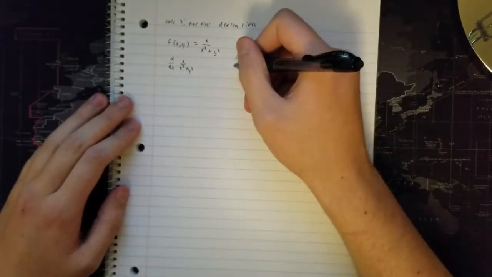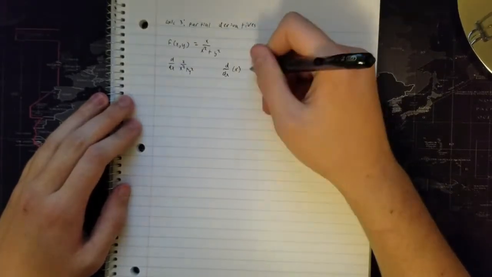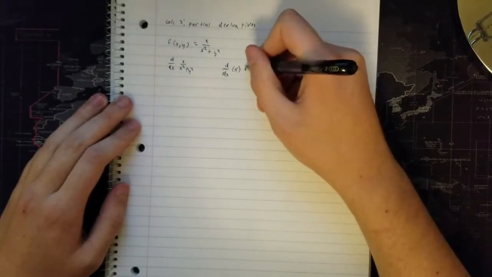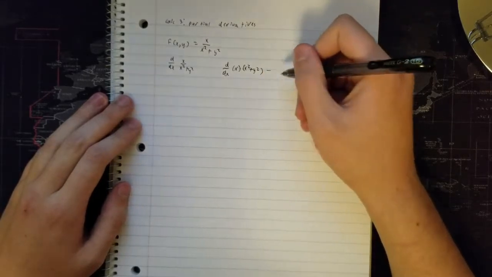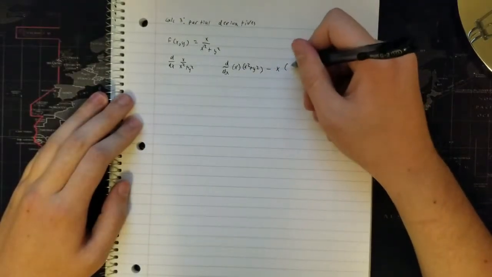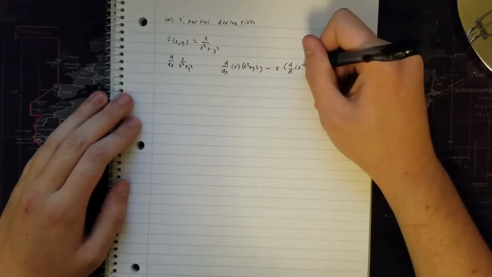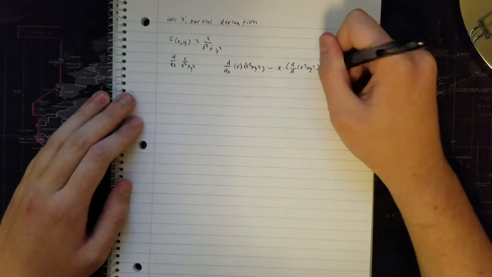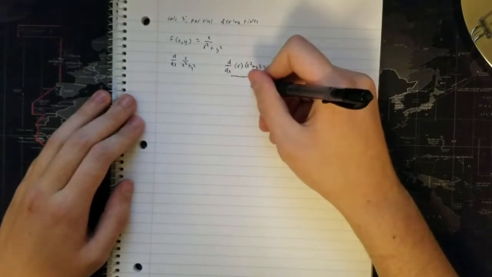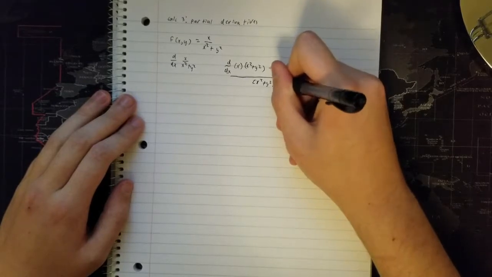And this is a quotient rule problem. So we take the derivative of the top, so d/dx of x, and multiply it by the bottom, so x squared plus y squared. And then we subtract the top multiplied by the derivative of the bottom. And then we divide that by the bottom squared, so (x squared plus y squared) squared.